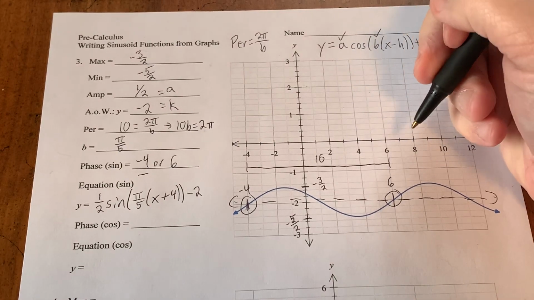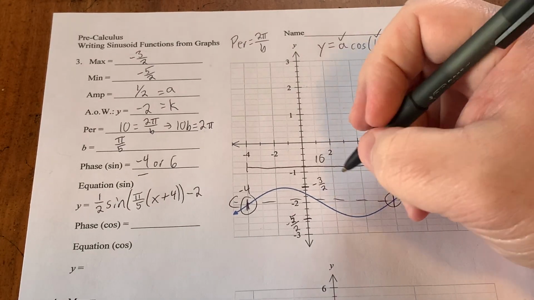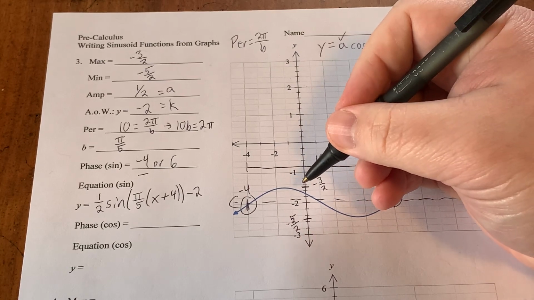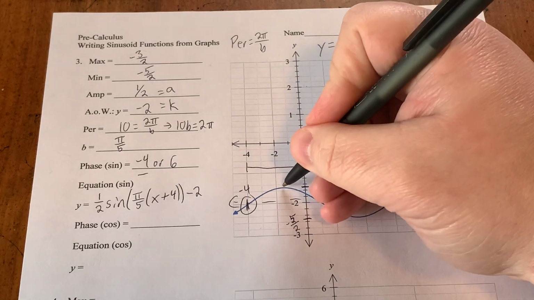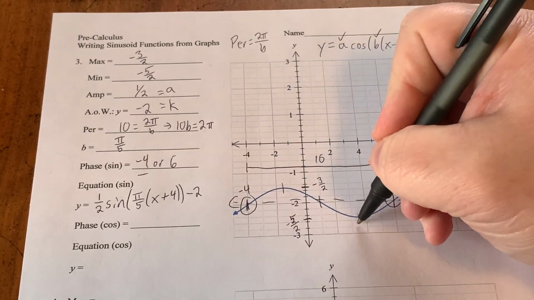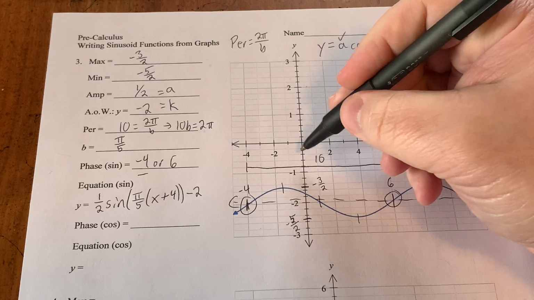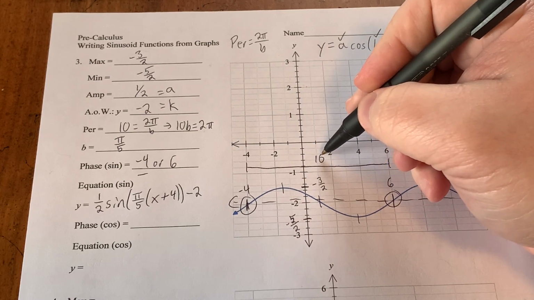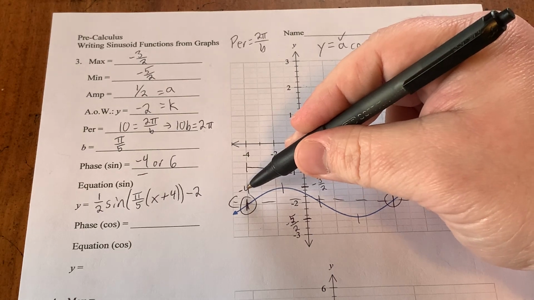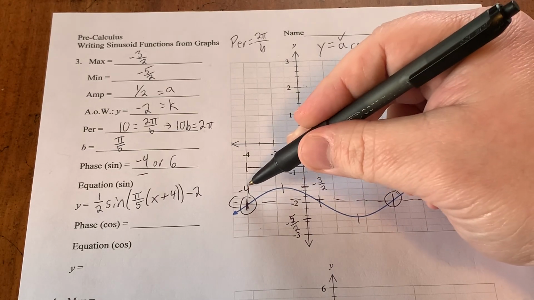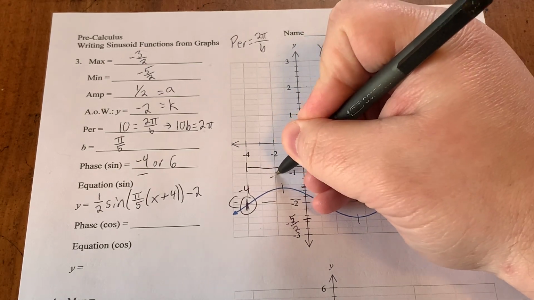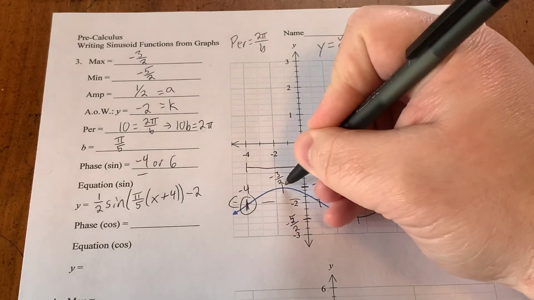For the cosine, this is where it gets a little tricky because it's not at a lattice point. But now we think back to what our pattern was. Every quarter of a period, we go through our pattern. So quarter of a period is 10 over 4, 5 over 2. So if you add 5 over 2 to -4, that brings us to a maximum at -3 over 2.